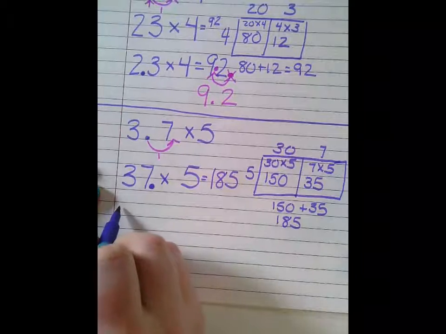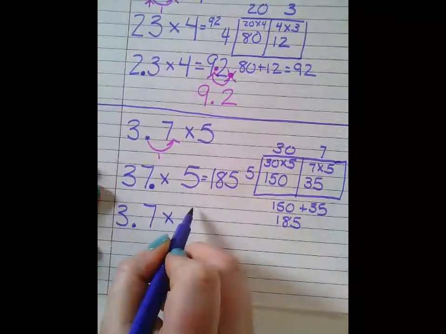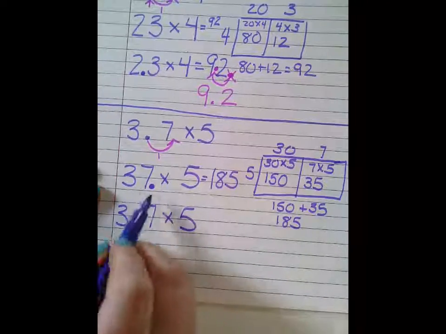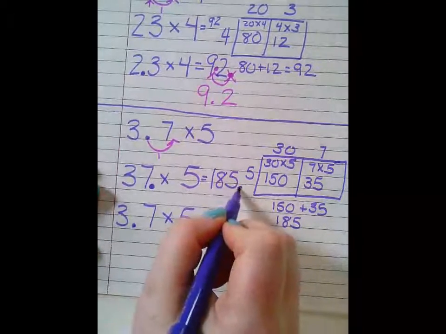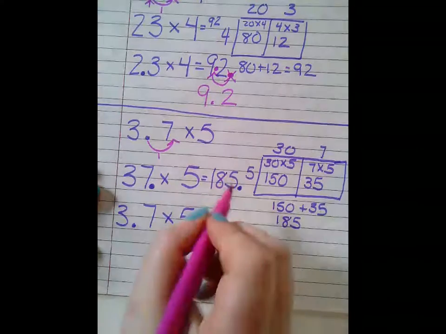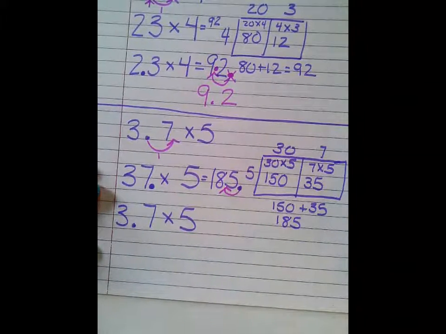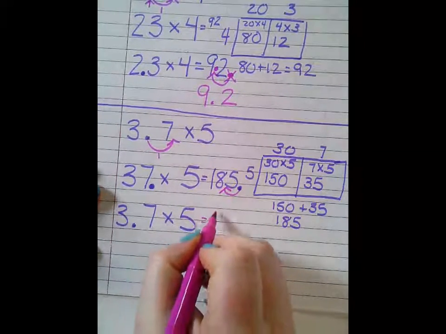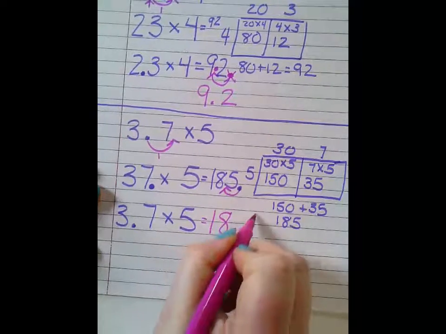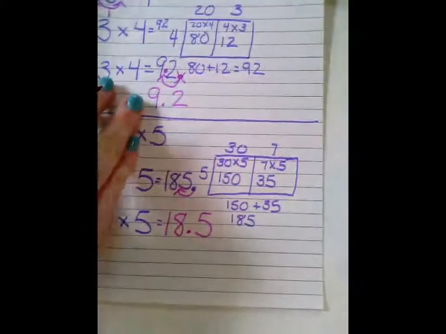Now, our original problem was 3 7/10 times 5. Now remember, we moved that decimal point over one spot to the right. So now we need to move that decimal point back one spot to the left. So our answer is actually 18 5/10.